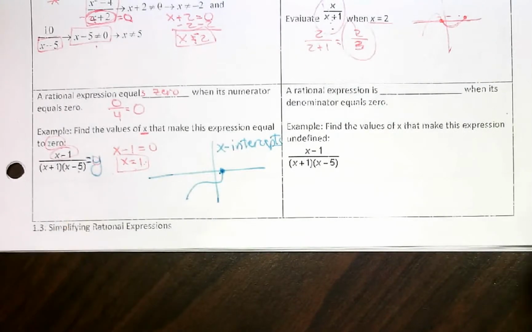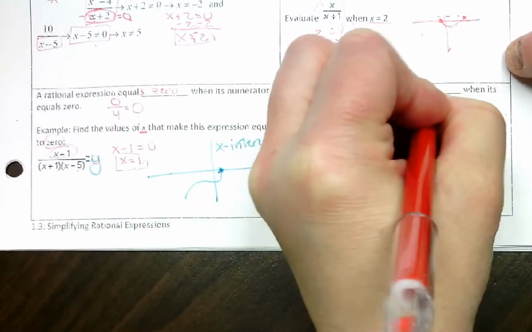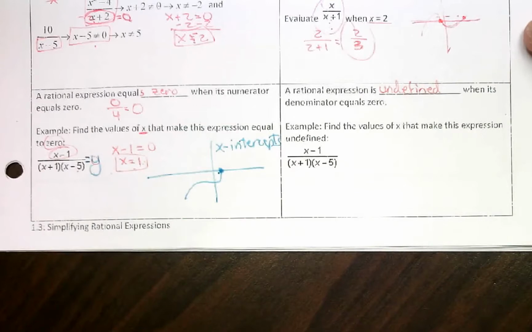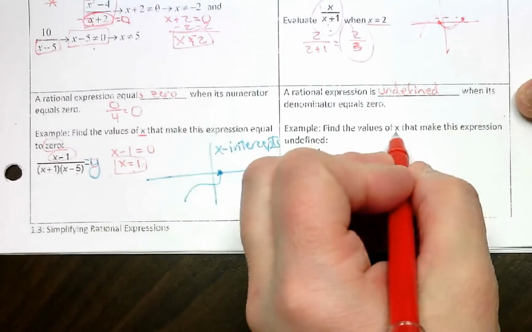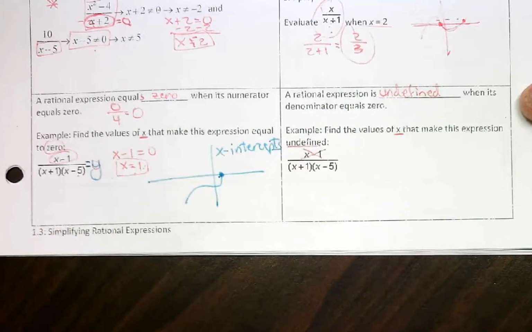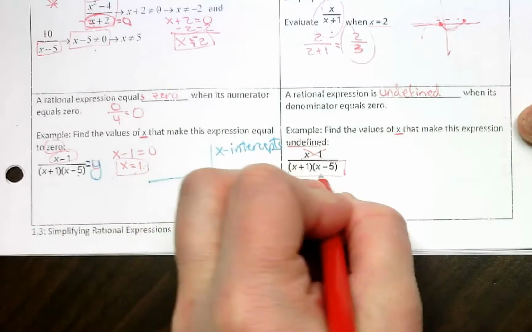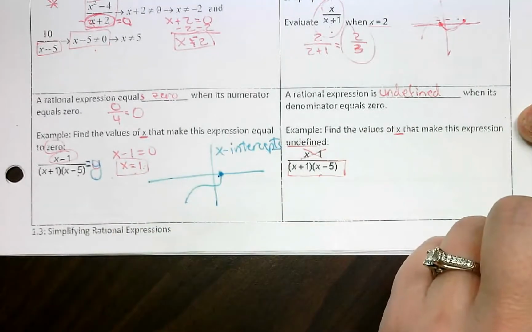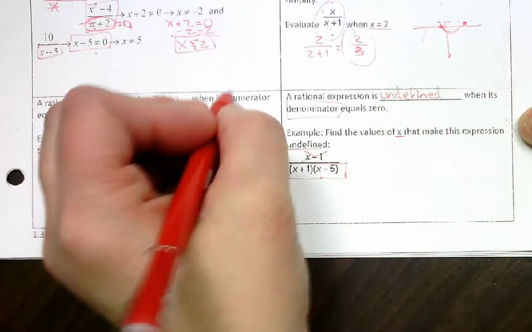A rational expression is undefined when its denominator equals 0. That's what we were talking about up here. Here, we need to find the value of x that makes the expression undefined. In this case, we don't care about the numerator at all. All we care about are these two parts in the denominator. So the expression is undefined when the denominator equals 0, and equals 0 when the numerator is 0.